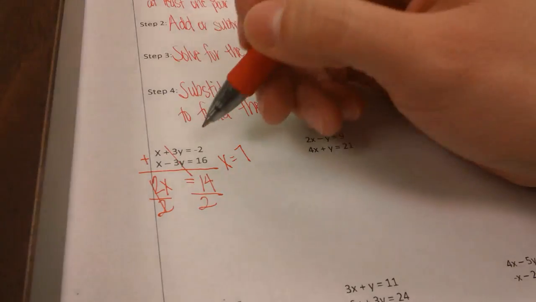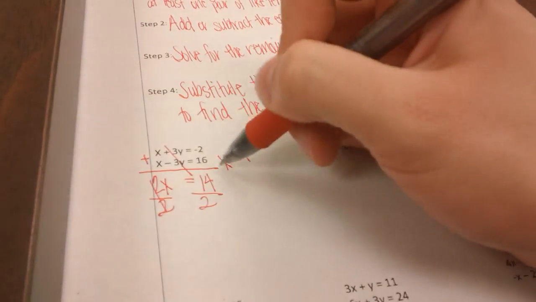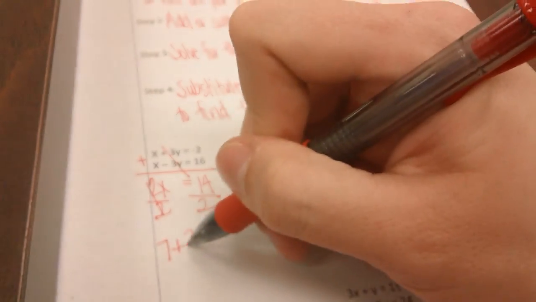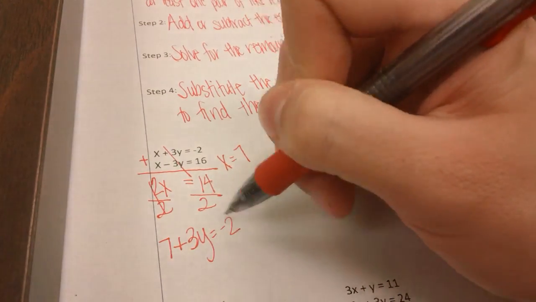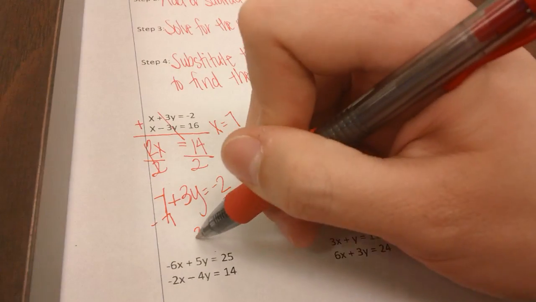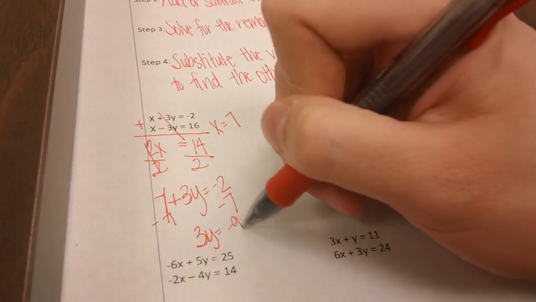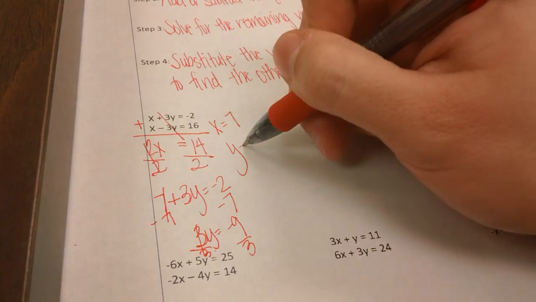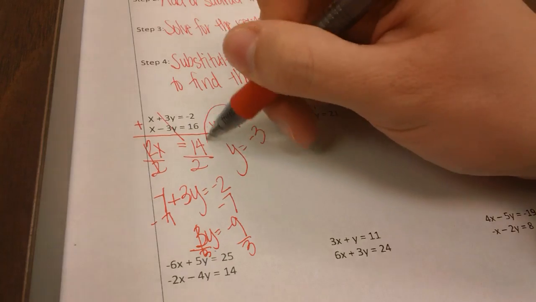And if I fill that in, for either one, I'm going to use this top equation. I have 7 plus 3y equals -2. Subtract 7 from both sides. 3y equals -9. Divide by 3. y equals -3.